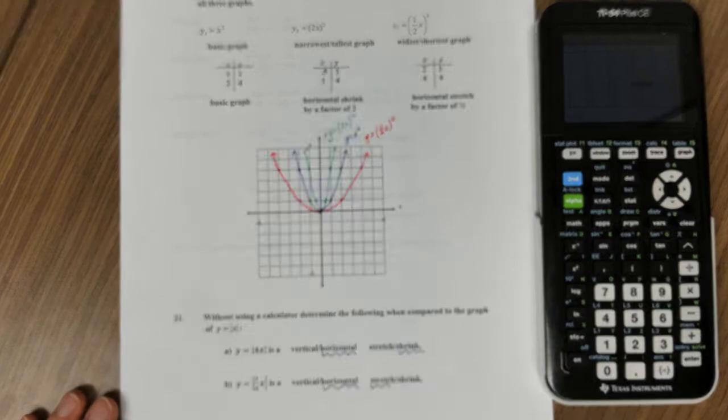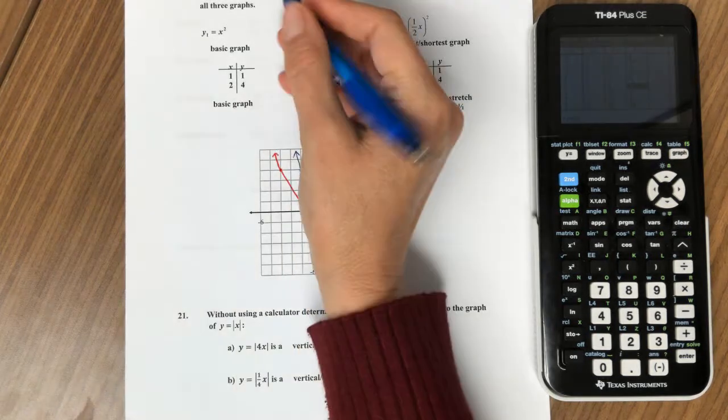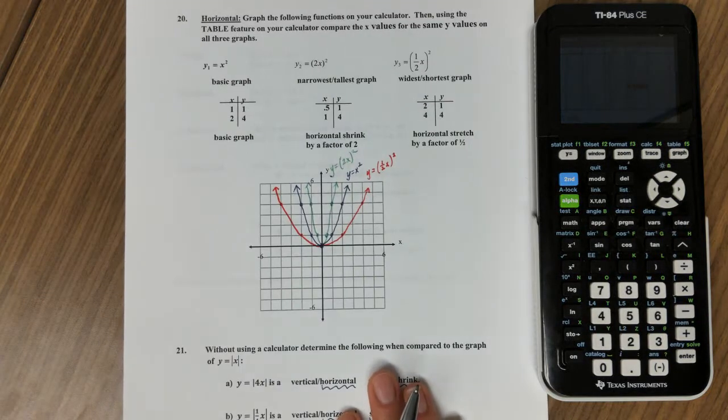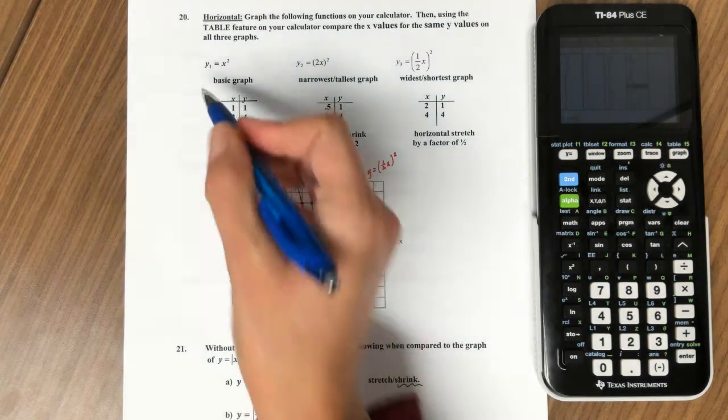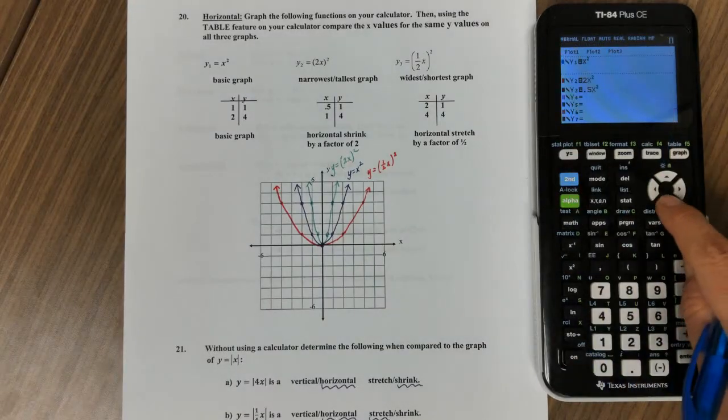Now our horizontal stretches or shrinks are a little bit trickier, and this is where a lot of students have trouble, just to warn you guys. So for our horizontal stretches or shrinks, again we're going to look at our y equals x squared function as our baseline function.